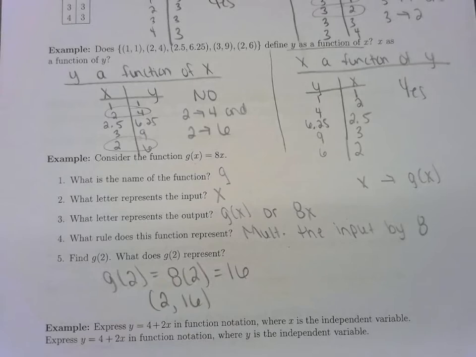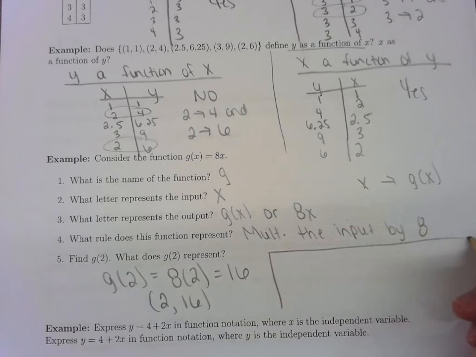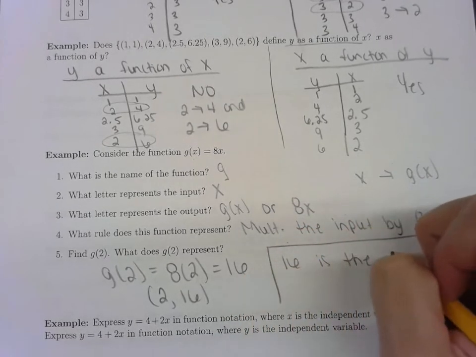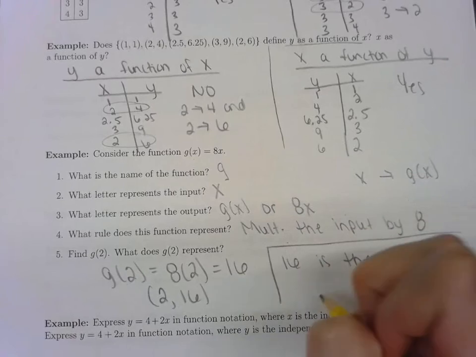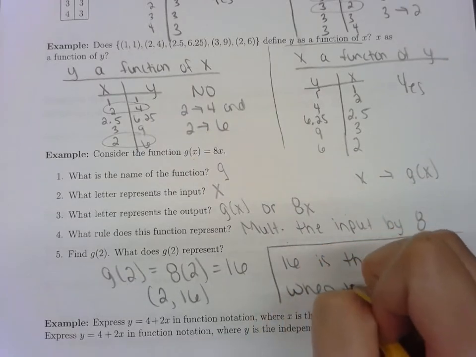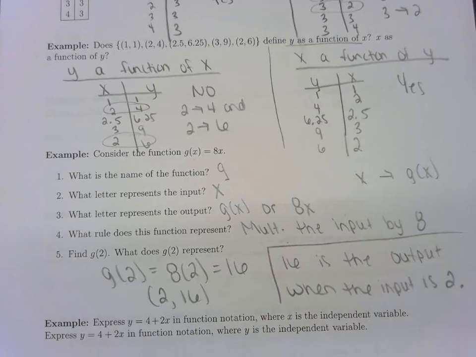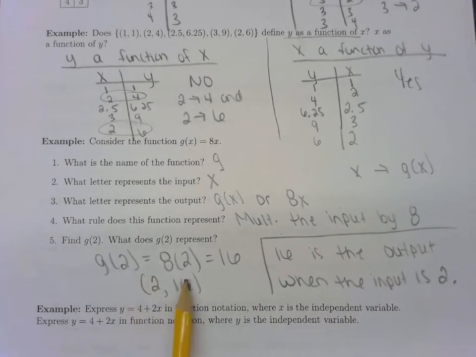It says what does g of 2 represent? So in writing, I'm going to put a little box around this. 16 is the output when the input is 2. Again, input 2, output 16.